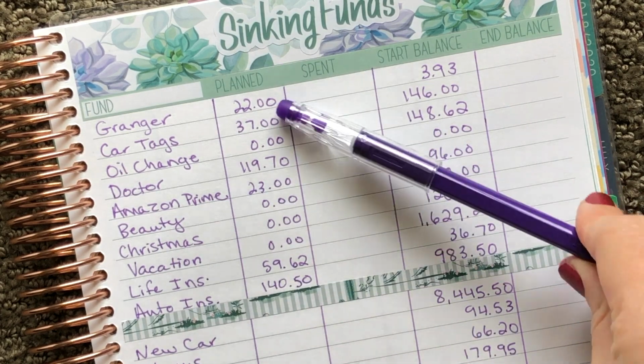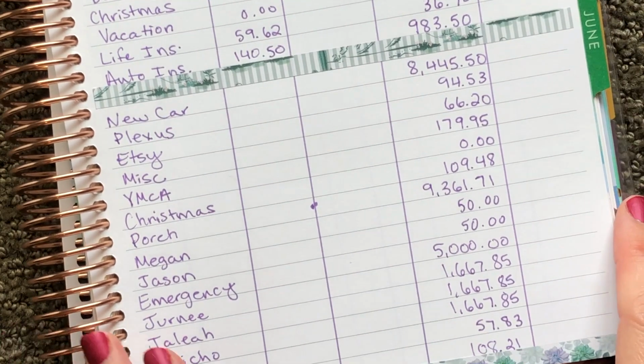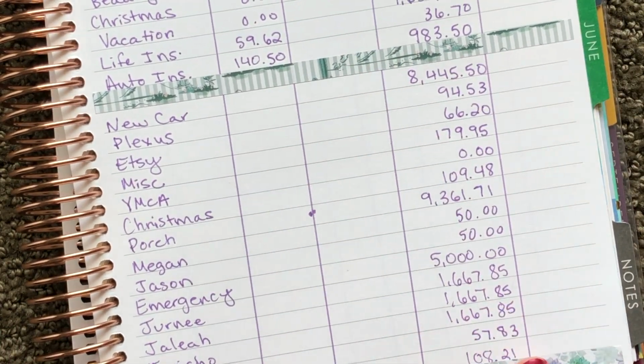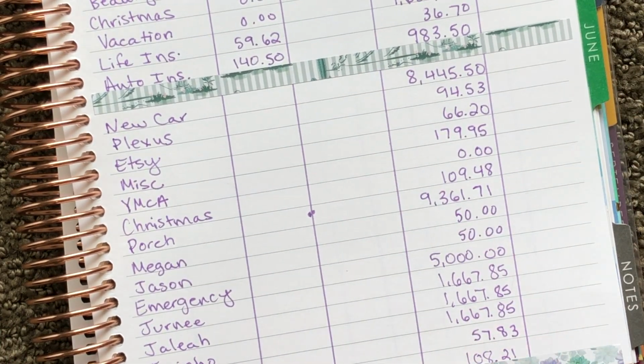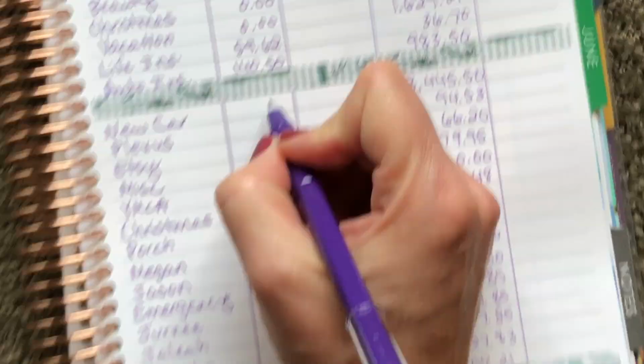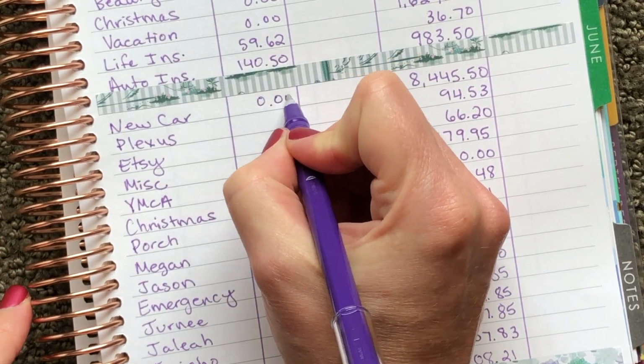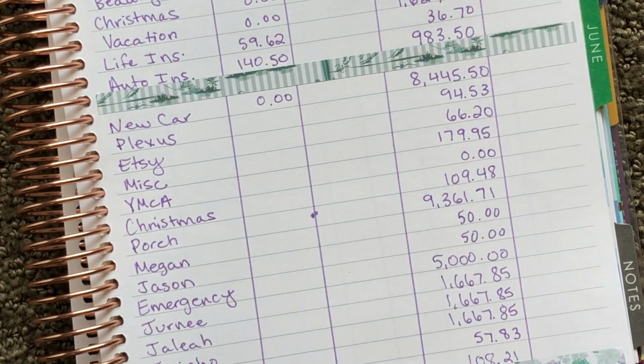Okay, that is all of our regular stuff, and then this stuff on the bottom I don't generally do until I get my paycheck from Plexus, but some of the ones I do know that we are not contributing to our new car fund right now.